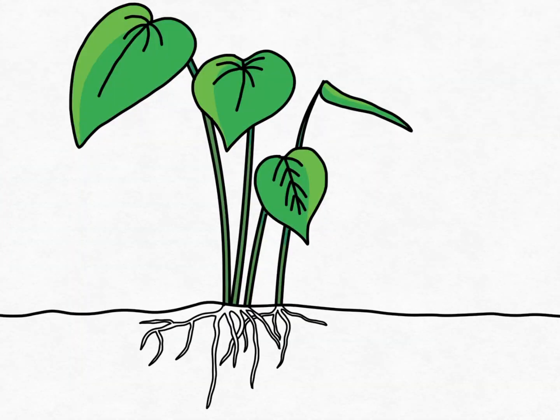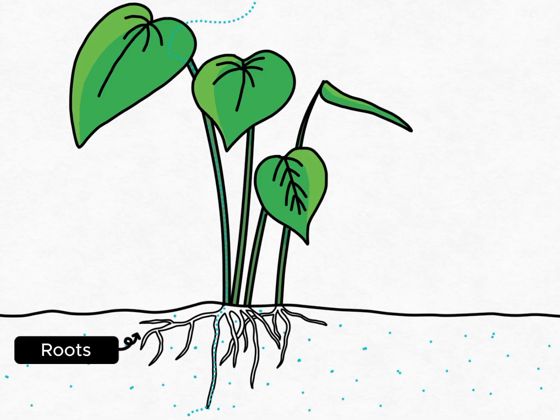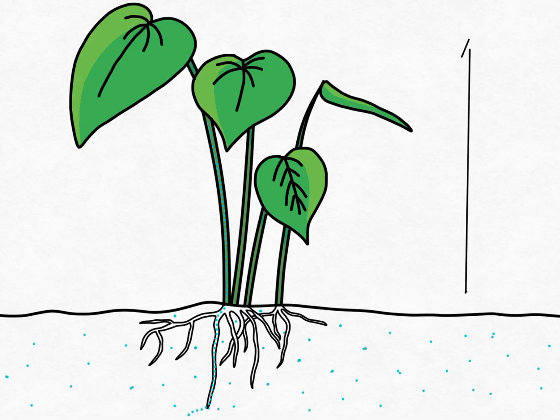Today we're going to have a look at water transport in plants. Now we know that everywhere in the plant water is needed, and the plant gets its water from the soil surrounding it. Water will move from the saturated soil particles through the roots, up the stem, into the leaf and then out of the leaf, meaning that there are three main parts responsible for the transport of water. That would be the roots, the stem and the leaves, with an overall movement upwards of water.